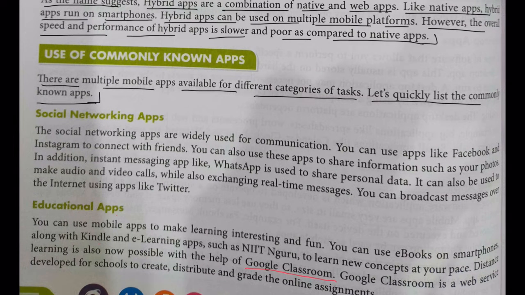The first type is social networking applications. Social networking apps are widely used for communication. You can use apps like Facebook and Instagram to connect with friends. You can also use these applications to share information such as your photographs or maybe videos.